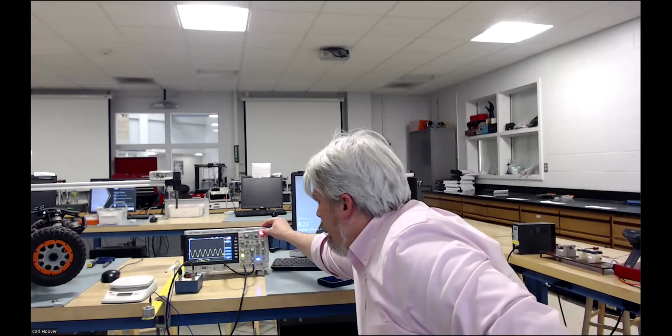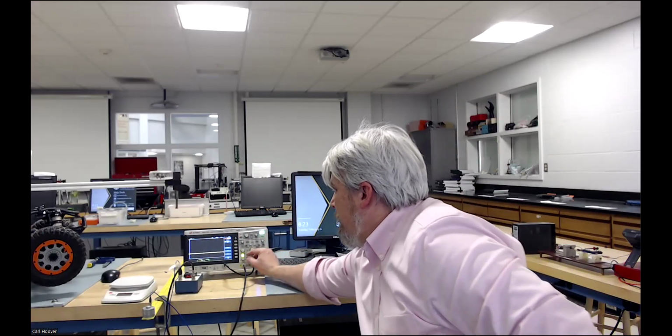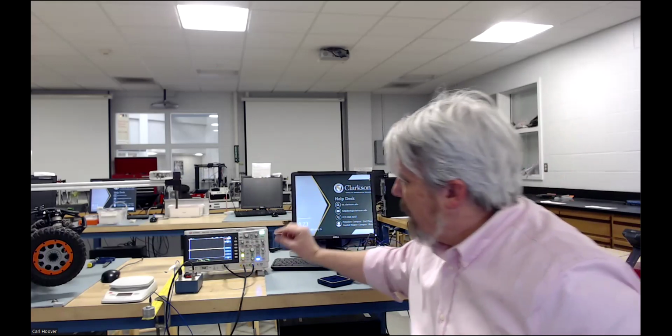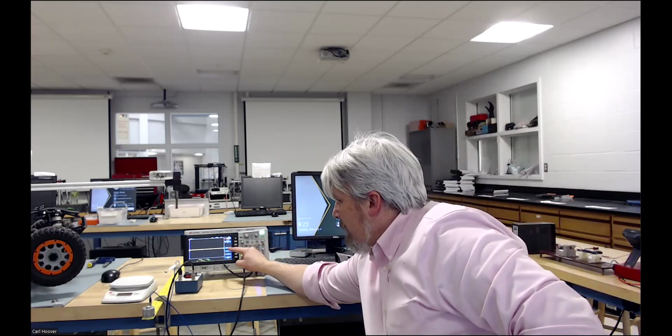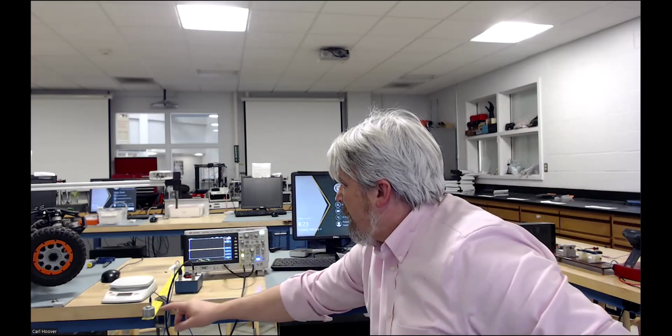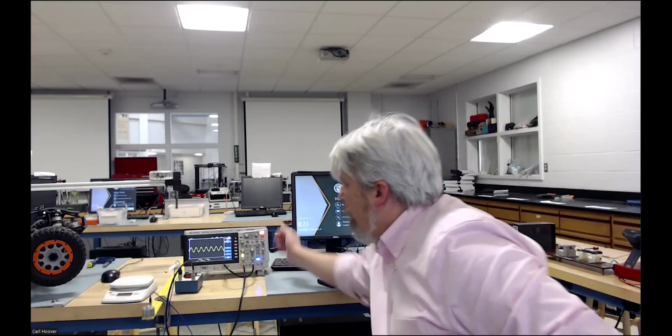So this again, run stop, allows us to capture data. This goes up and down to move the waveform up and down on the screen. This knob right here characterizes the voltage smallest increment, divisions per box here, and this is the time adjustment. So if I pluck this, you can see that I can actually capture that waveform.